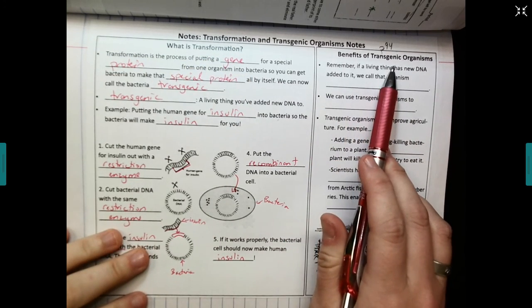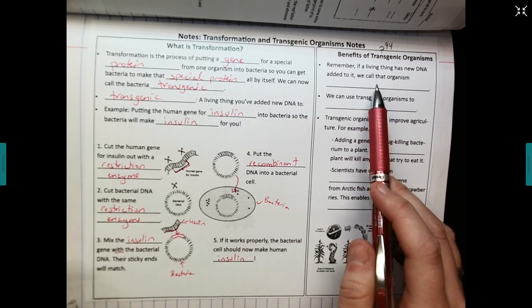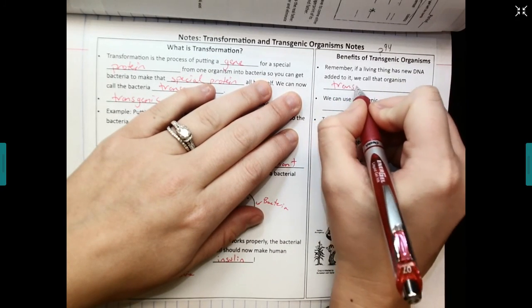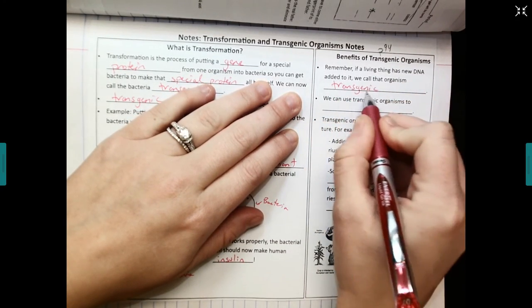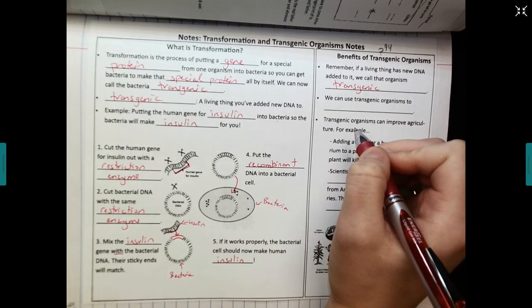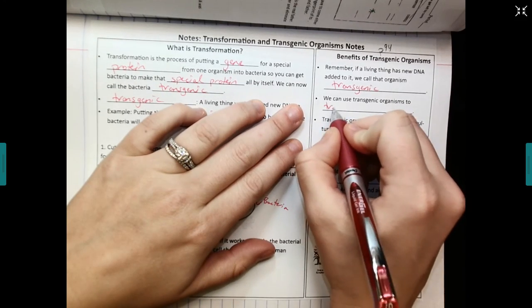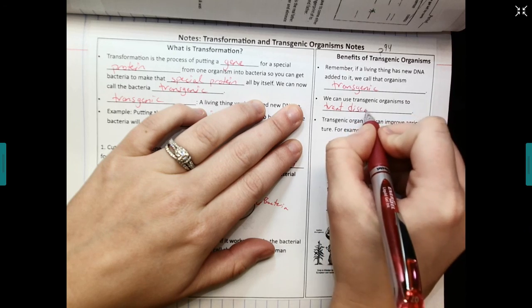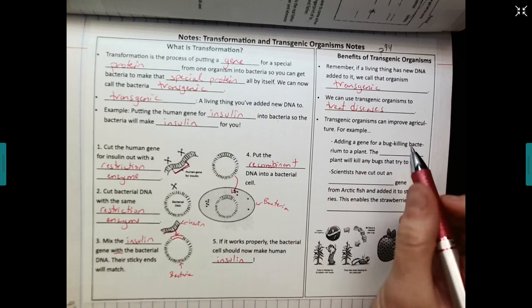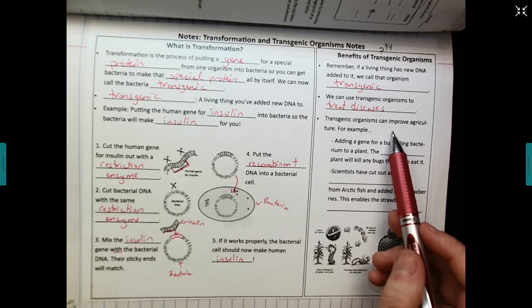Some other benefits of transgenic organisms. So remember, if a living thing has new DNA, we call that organism transgenic, right? Gene and then transfer. So we're transferring genes from one organism to another. We can use transgenic organisms to treat diseases, right? Human diseases like diabetes. But we can also use transgenic organisms to improve agriculture.